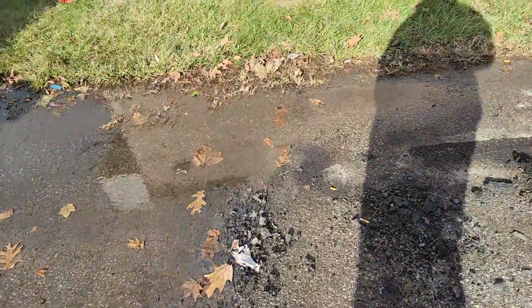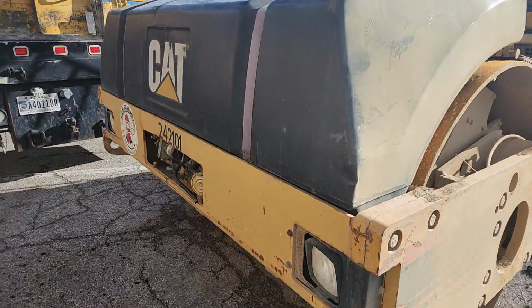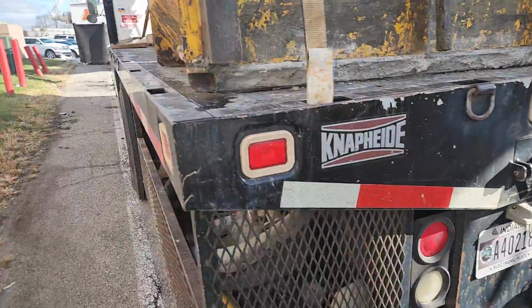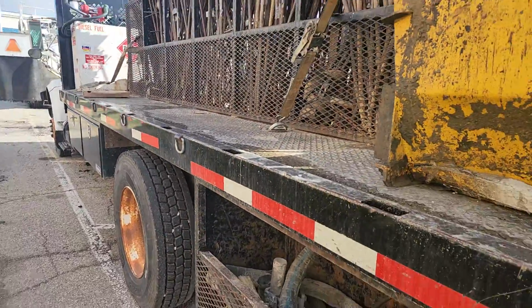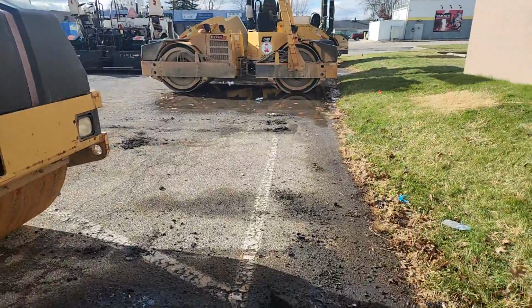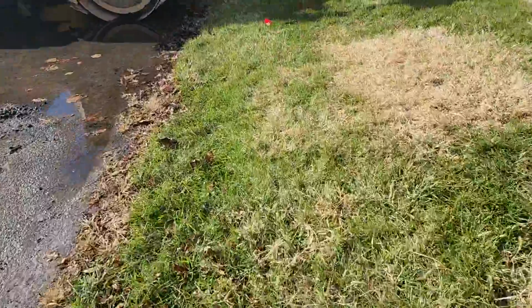And this is what I inspect. But going over asphalt, this is all the equipment that's used. And to show you how cold it is out here, just gonna walk by.